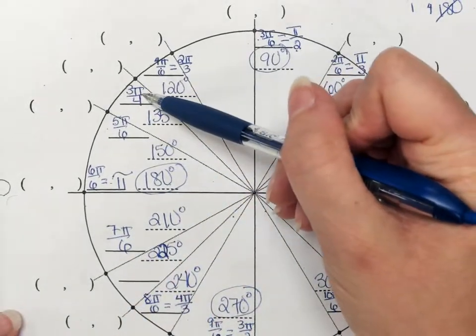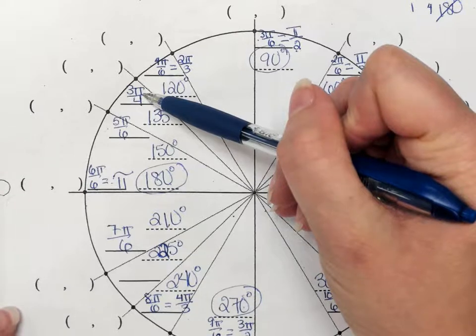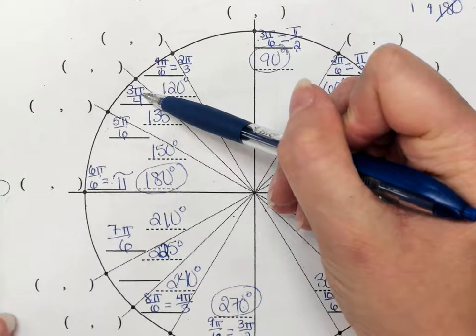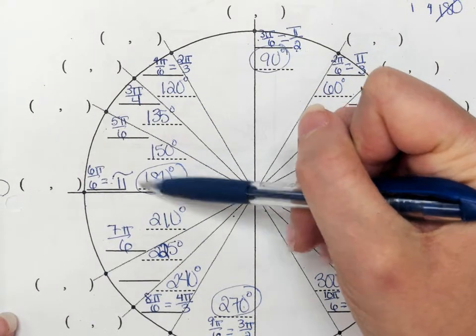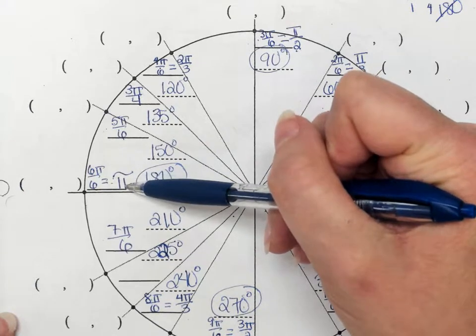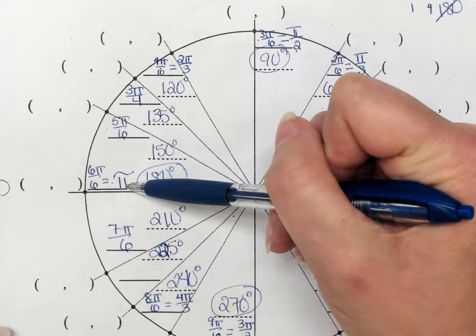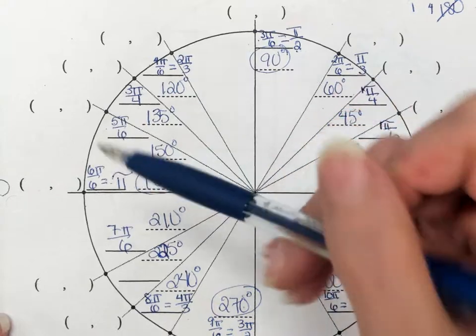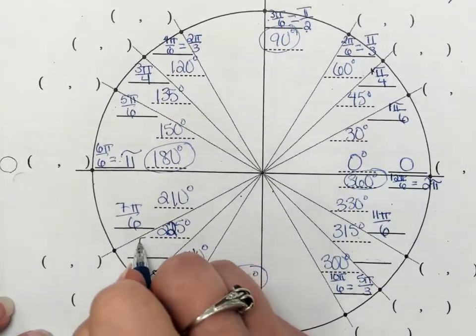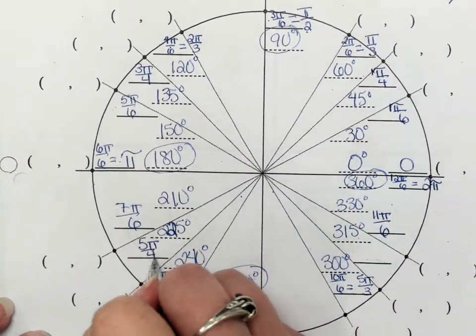All right, then you got to hit your next reference angle. What's your next reference angle? 180. So 180 would be 4 over 4. What's 4 over 4? Just 1 pi. There you go. But you have to hit it because then the next one after 4 is 5 over 4.